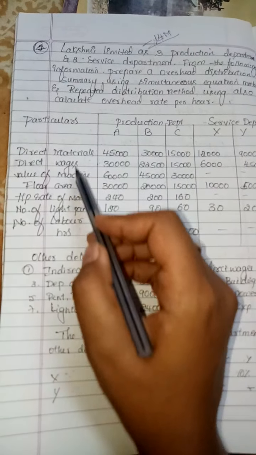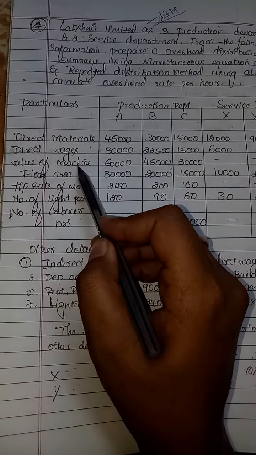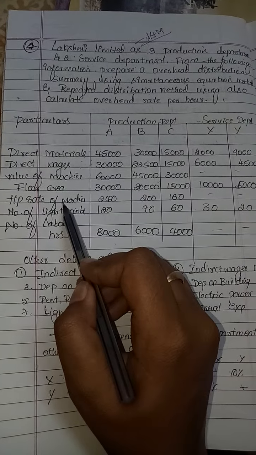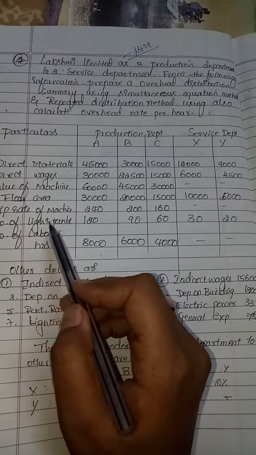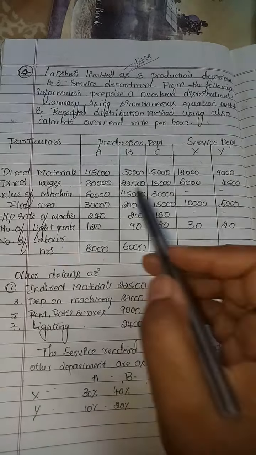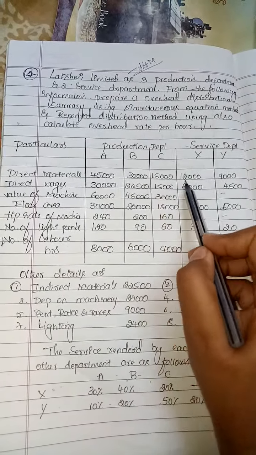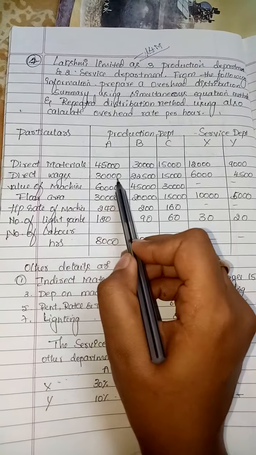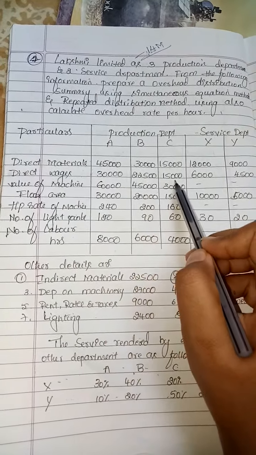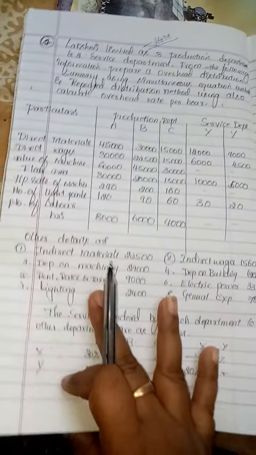Here they mention the production departments along with the service departments. They have given the expenses: direct materials, direct wages, value of machine, floor area, HP rate of the machine, number of light points, number of labor hours. Direct materials are 45,000, 30,000, 15,000, 12,000, 9,000. Direct wages are 30,000, 22,500, 15,000, 6,000, 4,500. These are all the expenses of the production and service departments.